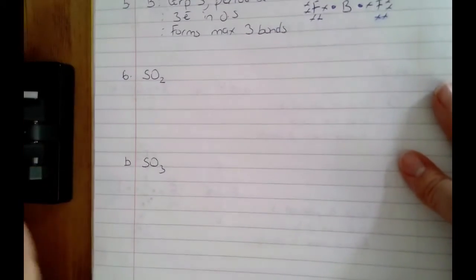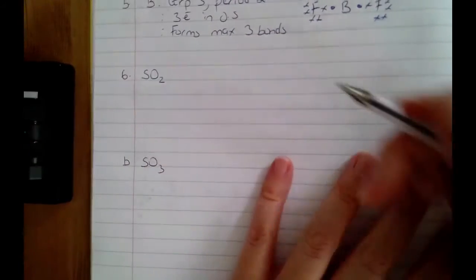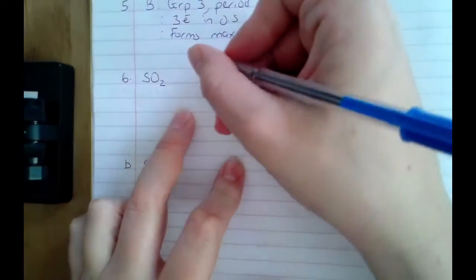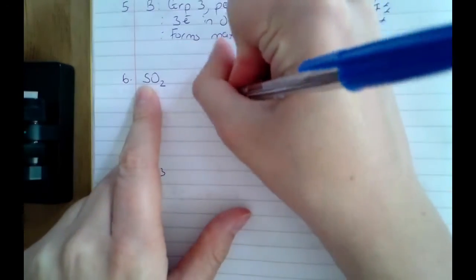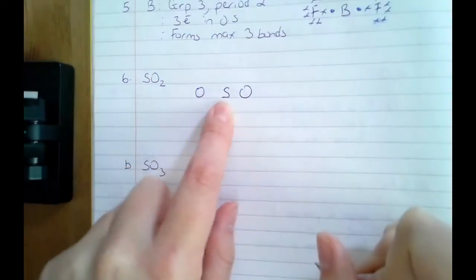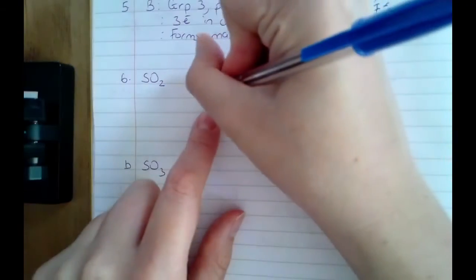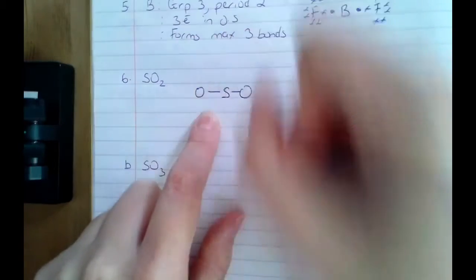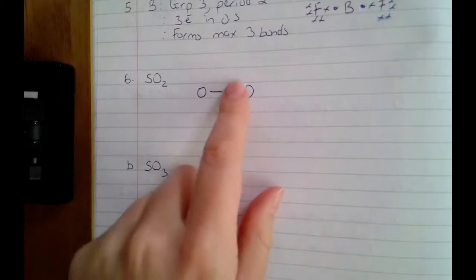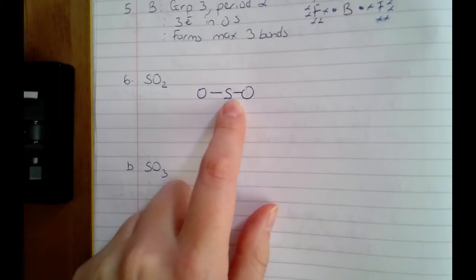The next example I have here is SO2. So we've already looked at sulfur and oxygen, so I'm not going to rewrite all of that again, okay? I'm going to put sulfur in the center because I've only got 1 sulfur, and I'm going to put an oxygen on either side, so I've drawn my SO2, okay? I'm going to draw a bond between the sulfur and each of the oxygens. So if I look at what I've just drawn, I've got sulfur with 2 bonds, okay?